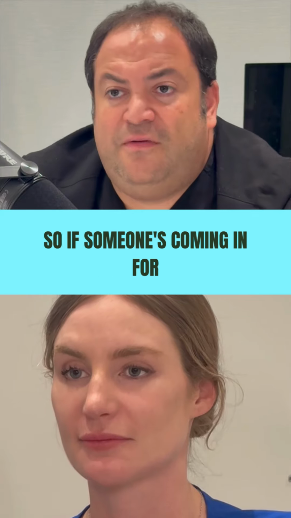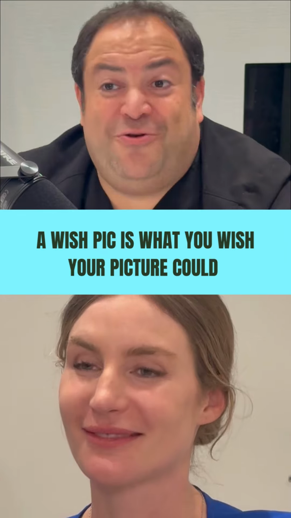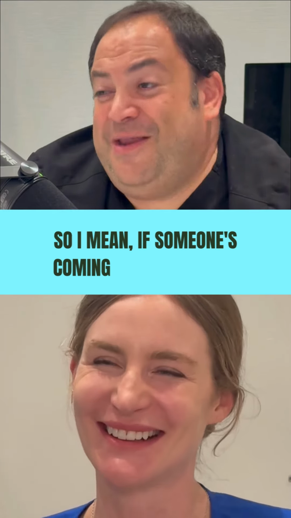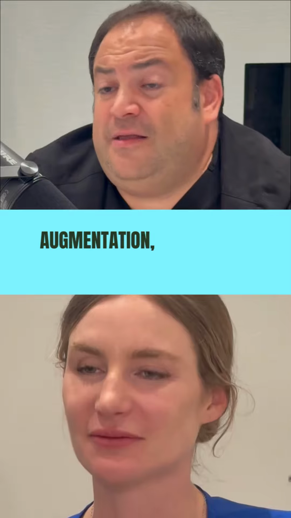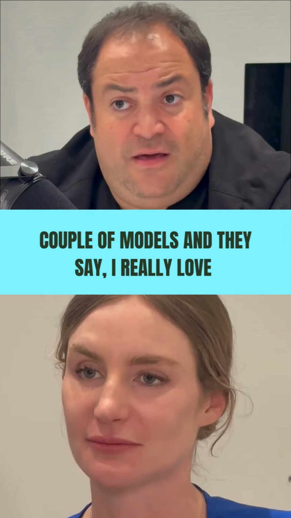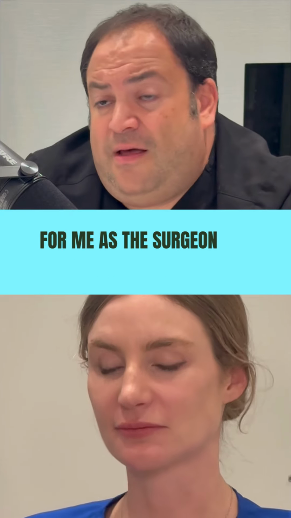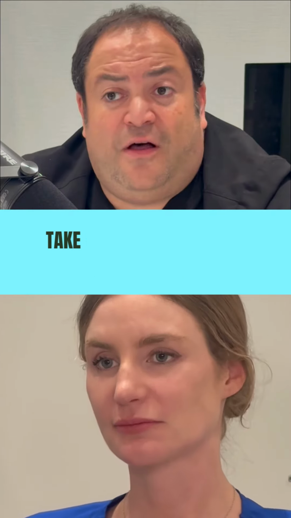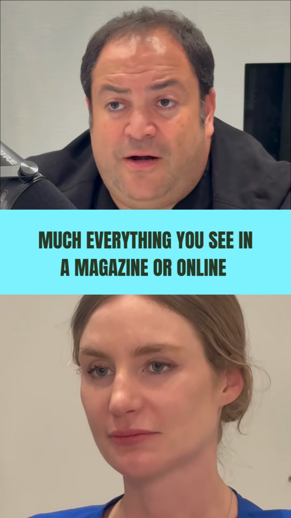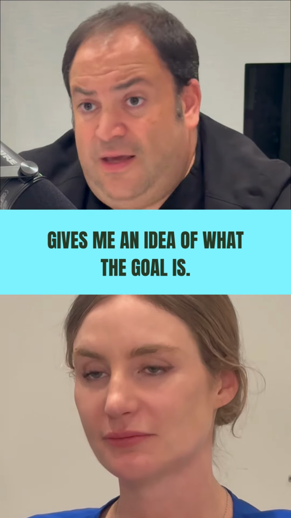And then the next thing we do is I often like to see wish pics. What's a wish pic? A wish pic is what you wish your picture could look like afterwards, right? Okay, I have a few. Yeah. So if someone's coming in for a breast augmentation, it's great if they can bring in a couple models and say, I really love the way these look. And it's important for me as the surgeon and the patient to take that with a grain of salt, because pretty much everything you see in a magazine or online is airbrushed in one way or another. But it certainly gives me an idea of what the goal is.